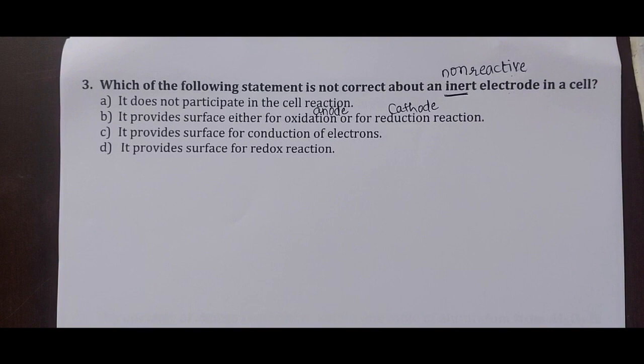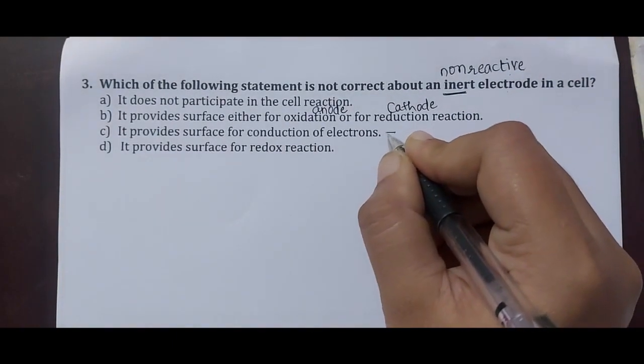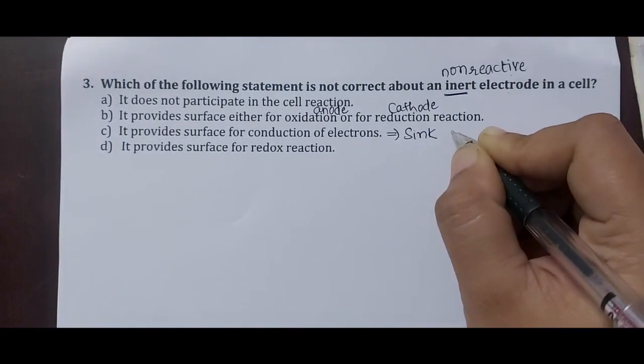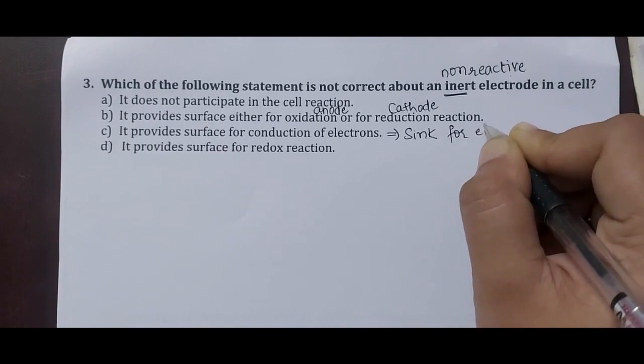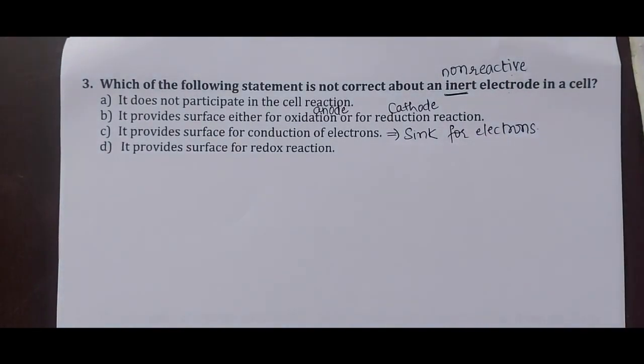Second point was regarding its oxidation and reduction reaction. Third, it provides a surface for conduction of electrons. Yes, it's a sentence given again in NCERT that it acts as a sink for electrons. That means it can provide conduction of electrons. Either oxidation, that is loss of electrons, or at the cathode reduction, that is gain of electrons.